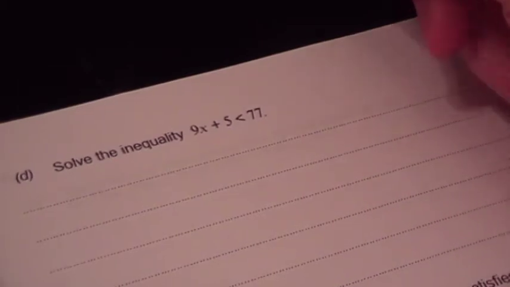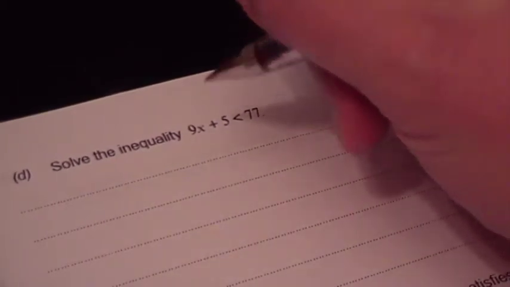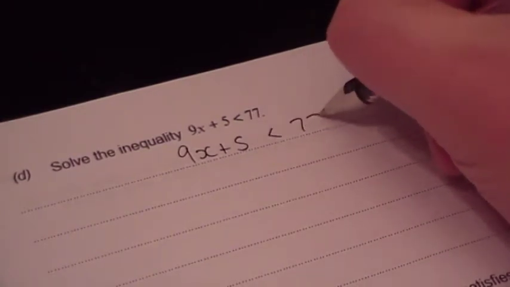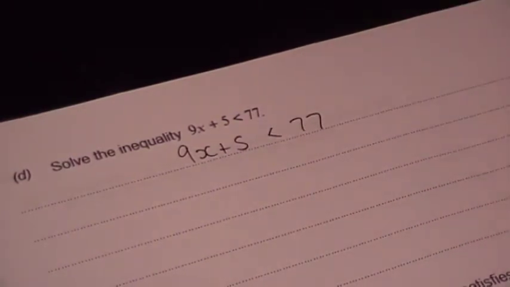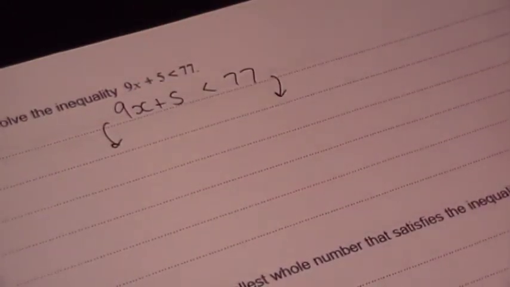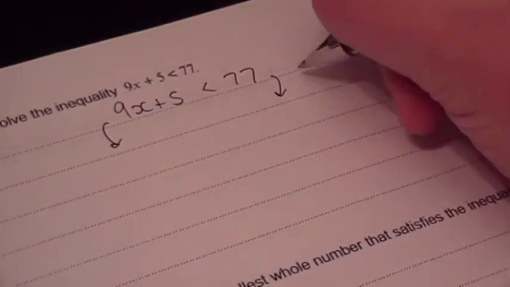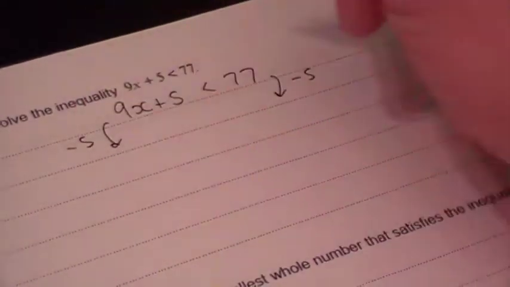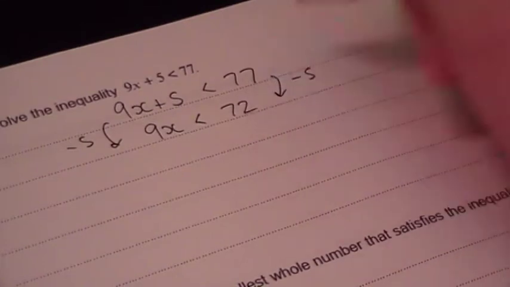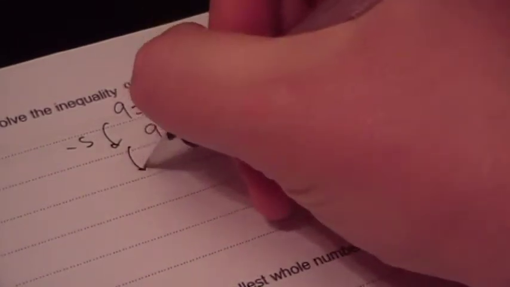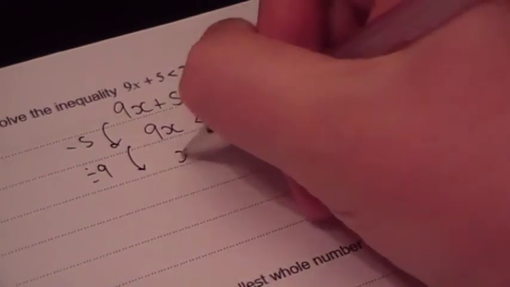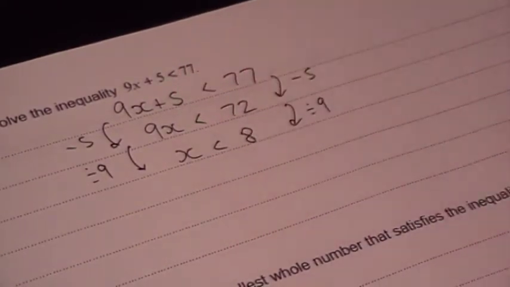Solve the inequality 9x plus 5 less than 77. If you've got the skills from the previous page, you can do these as well. We follow exactly the same idea, reverse operations until we get x on its own. So I'll take off 5 to start with, so 9x is less than 72, and then divide by 9, so x is less than 8.